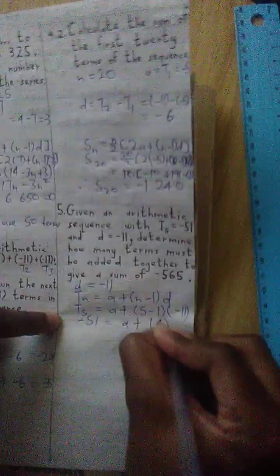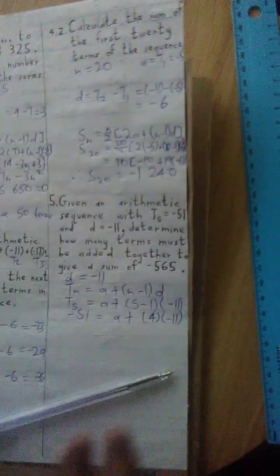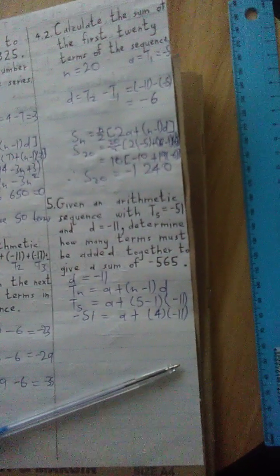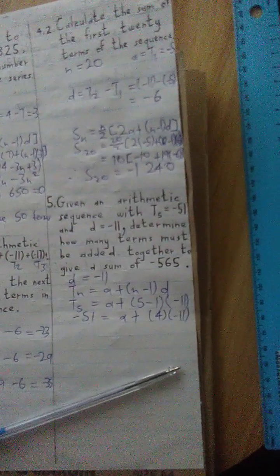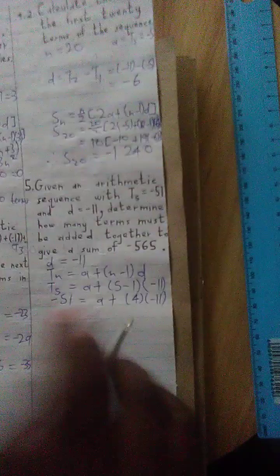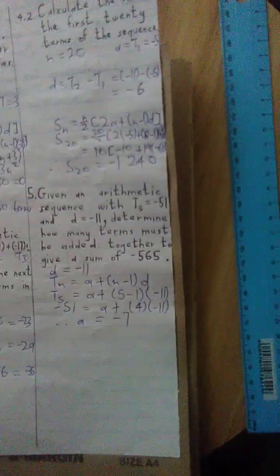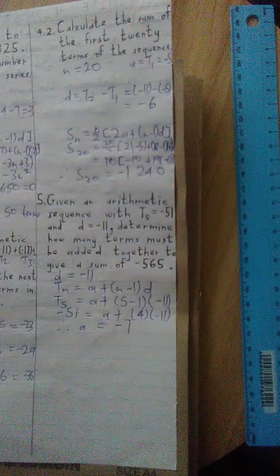Then by working out, -51 is equal to A plus 4 times -11. A is negative 7 by calculation. Then we use the Sn formula, right?